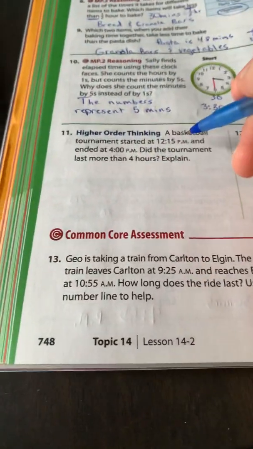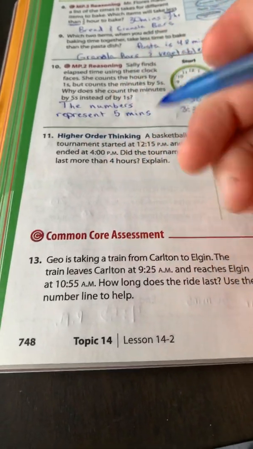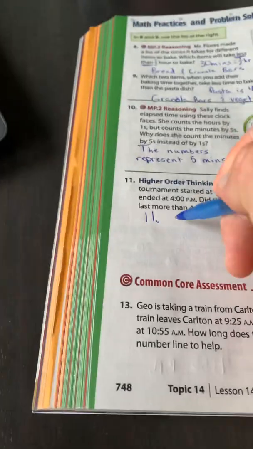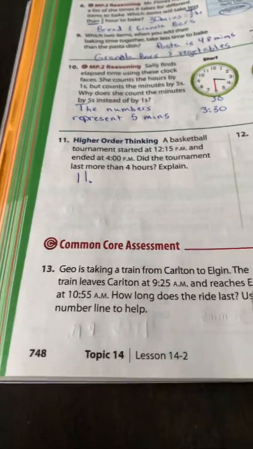So this one says a basketball tournament started at 12:15 and ended at 4 p.m. The basketball tournament lasted 4 hours. You would put more than 4 hours. You would put 11, then you would put yes or no, and then you would explain to me why. Do not write the question out.